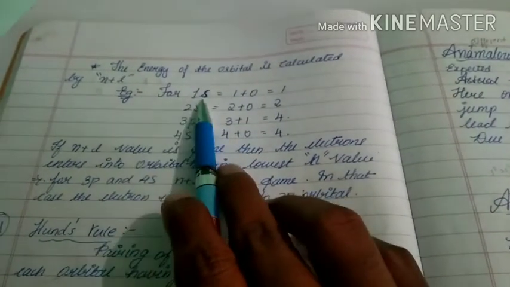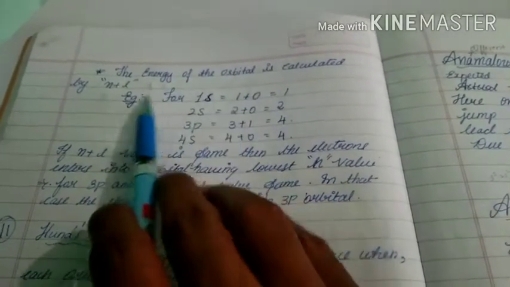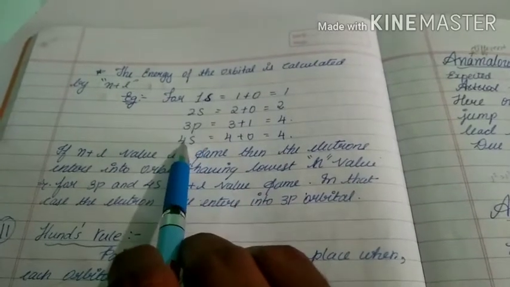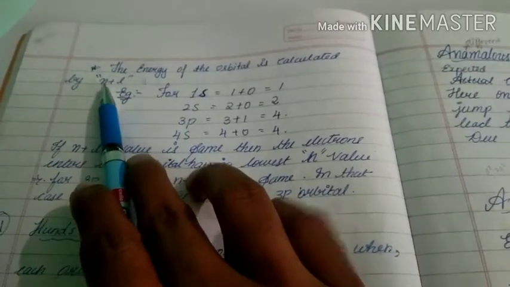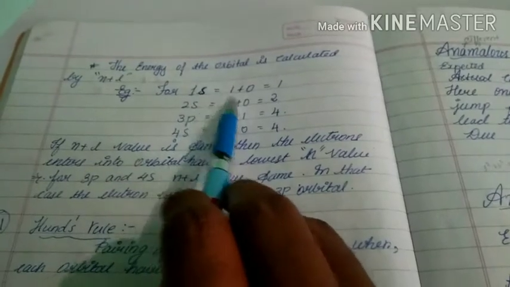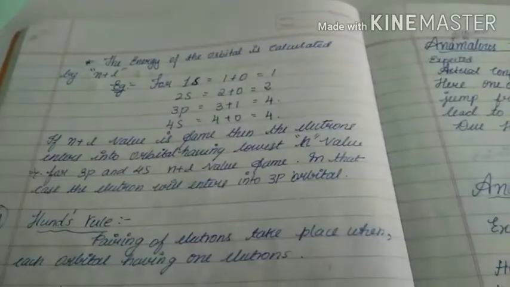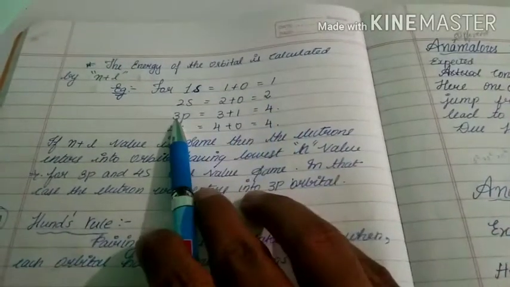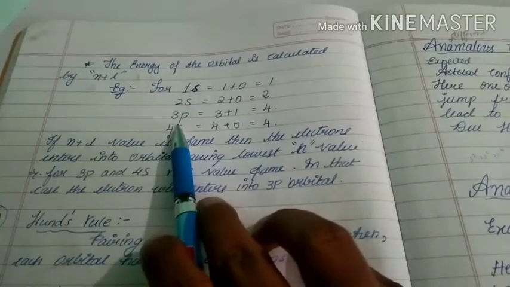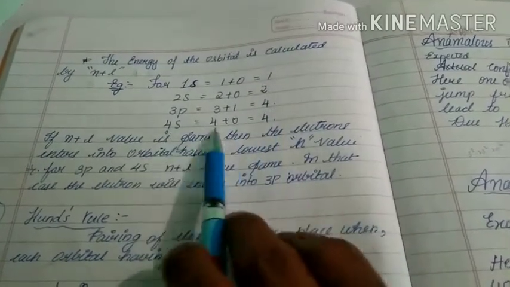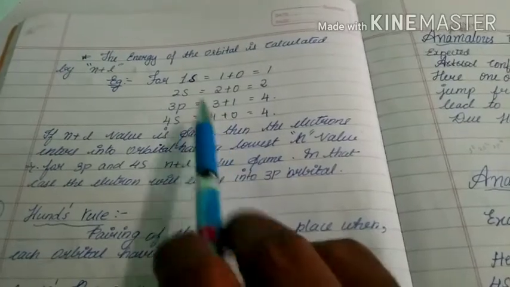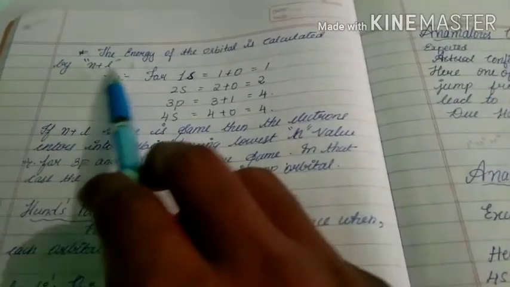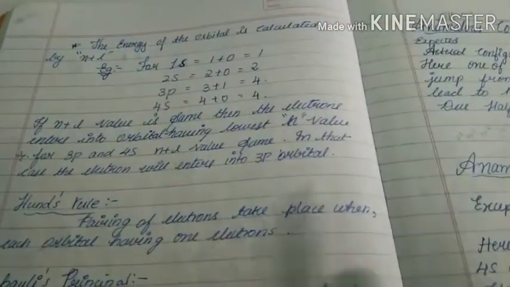For example, for 1s, these numbers indicate n values. So for 1s, n value is 1 plus l value 0, that is 1. For 2s, 2 plus 0, 2. For 3p, 3 plus 1, 4. For 4s, 4 plus 0, 4. So that is the way to calculate energy of the orbital.